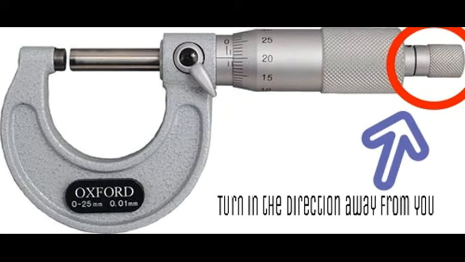To get the readings for the micrometer, turn the thimble on the right of the micrometer. Turn it until you hear a clicking sound. The clicking sounds like this.